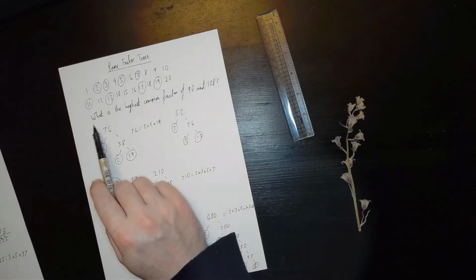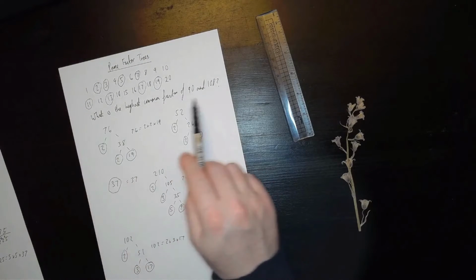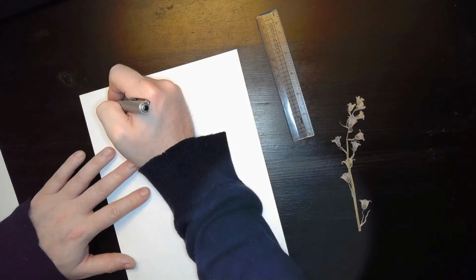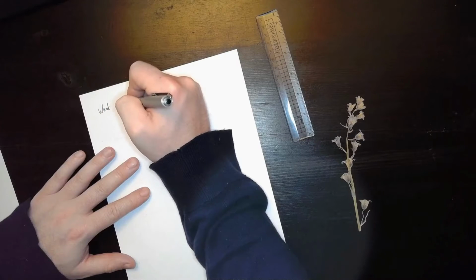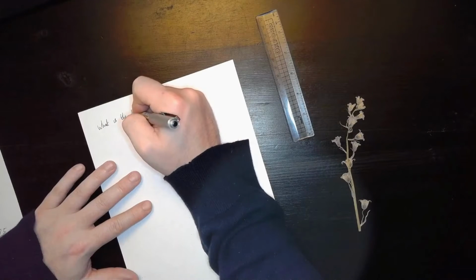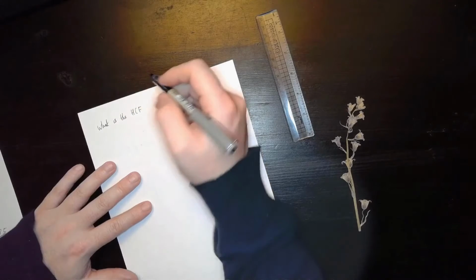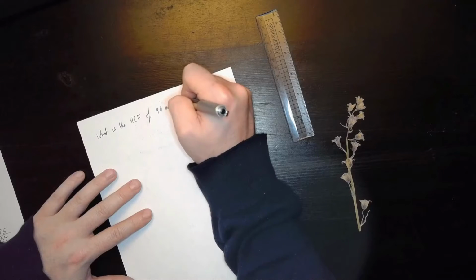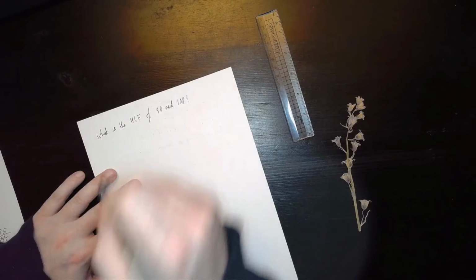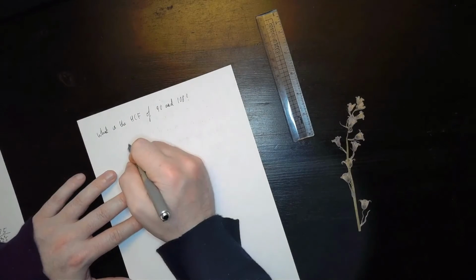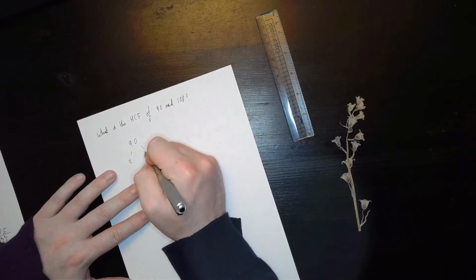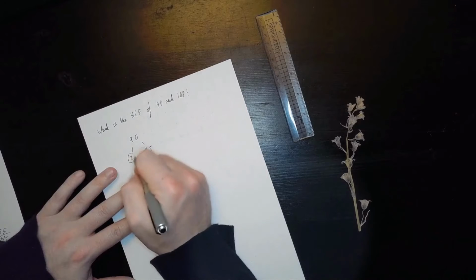So we're going to look at the highest common factor of 90 and 108. That's the question. So let's just write that out again, so you've got it there. What is the, so I'll abbreviate it, HCF, highest common factor of 90 and 108. So we can use the prime factor trees to do the calculation.